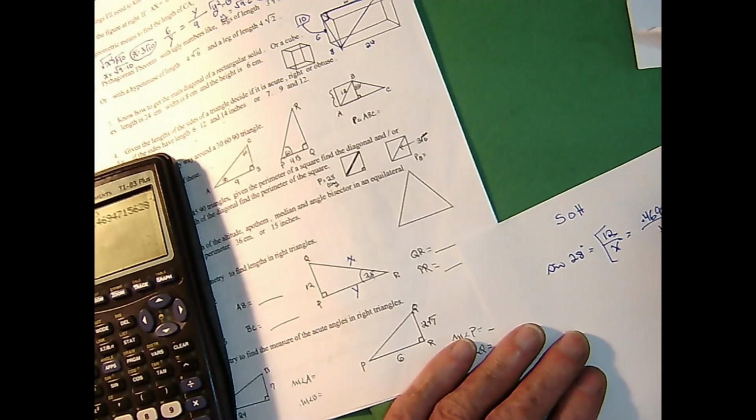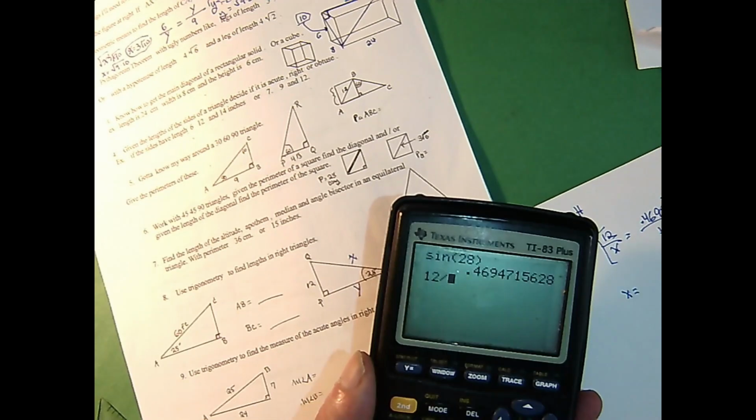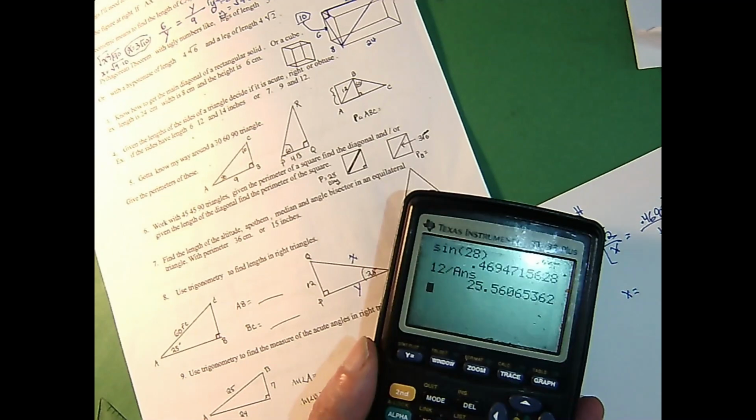Be careful solving this proportion, huh? When you cross multiply here, 12 is equal to this times x. We're going to have to divide 12 by 0.4695. I've got that on my calculator. I'll go kind of quickly. If I do 12 divided by the answer, that gives me about 25.6.